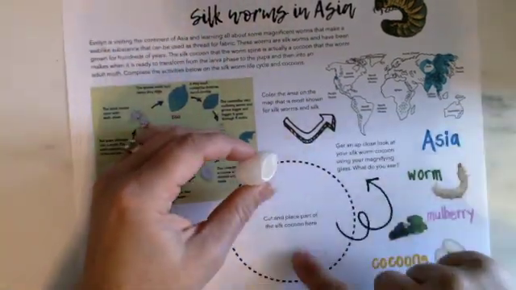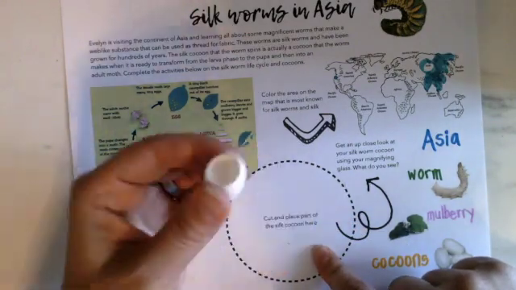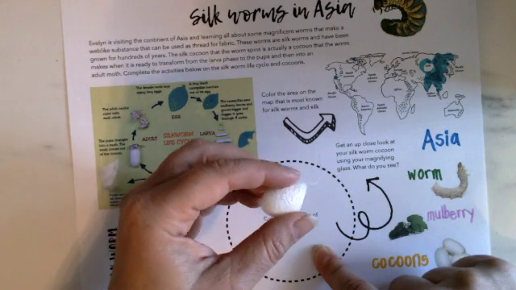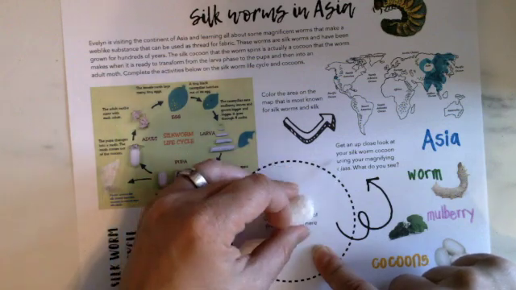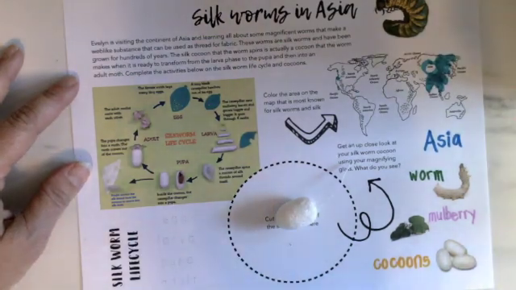So now if you want, you can go ahead and cut and place a part of your silk cocoon here. Okay, if you want to keep it whole, that's fine too. You can do that. They make different fun projects, but if you want to cut it out and put part of it here so you remember what it looks like, you can do that.